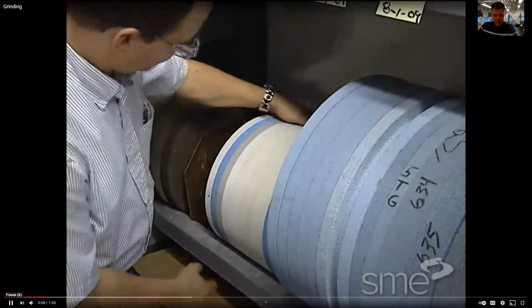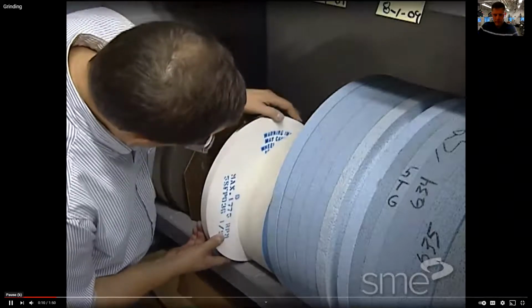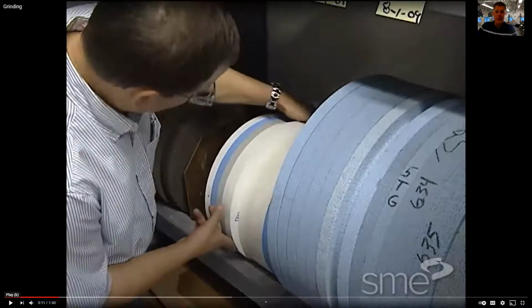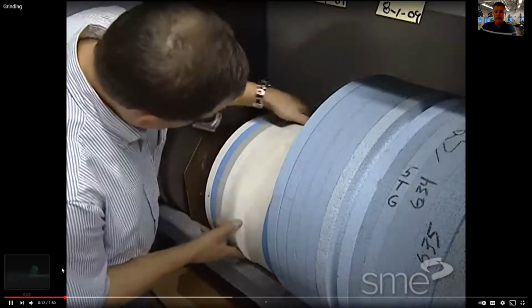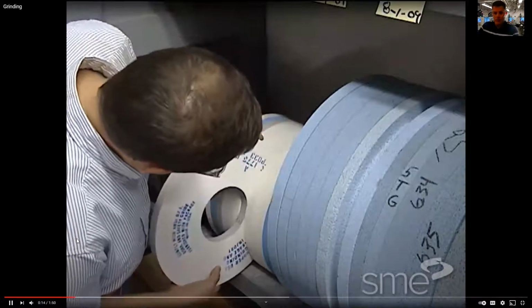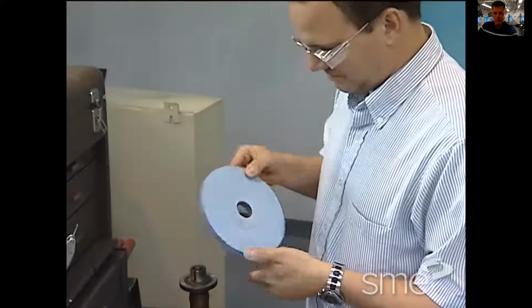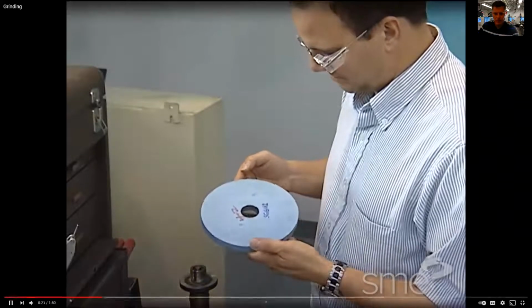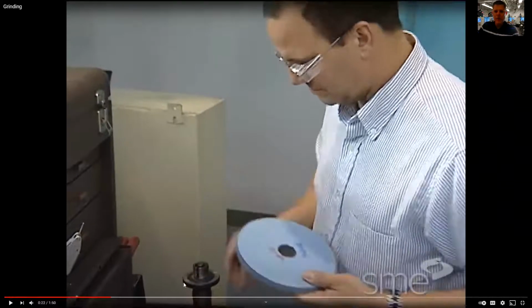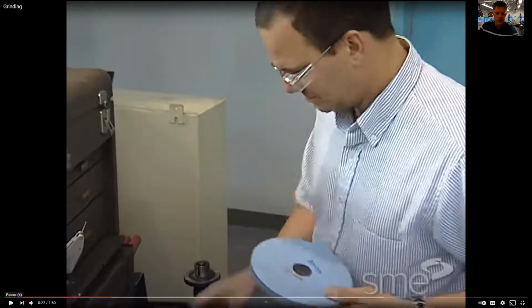A grinding wheel that has been mishandled can be dangerous. Grinding wheels are extremely fragile and must be handled and stored with care. Wheels should be visually inspected before use.